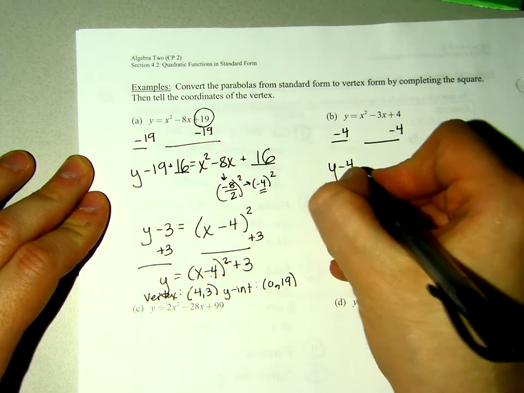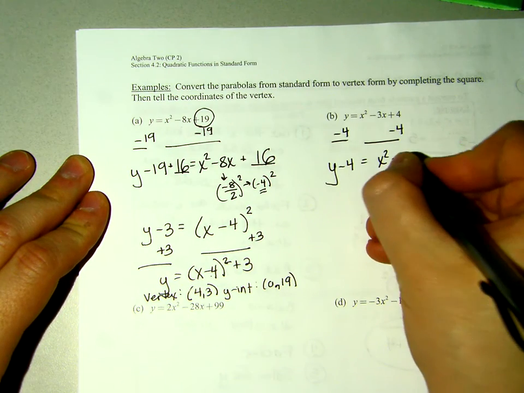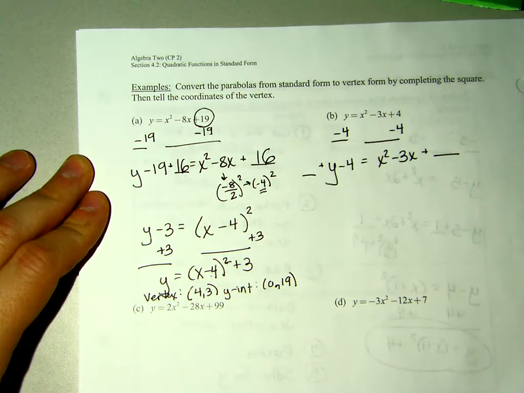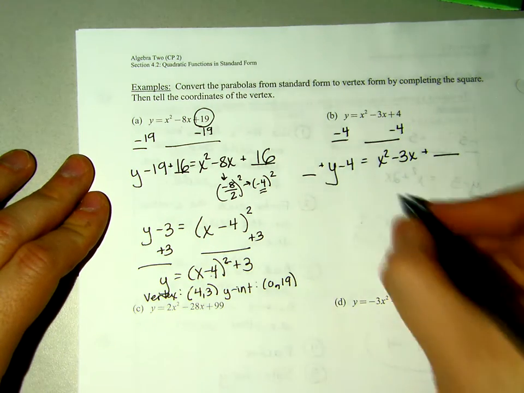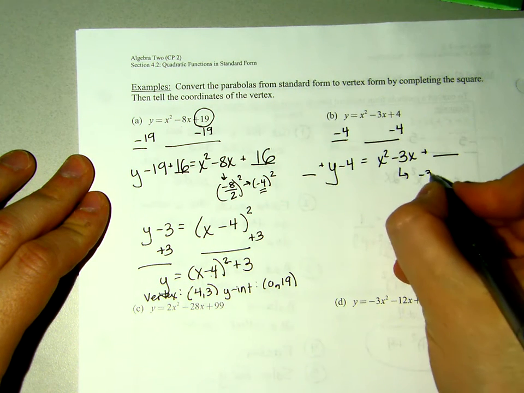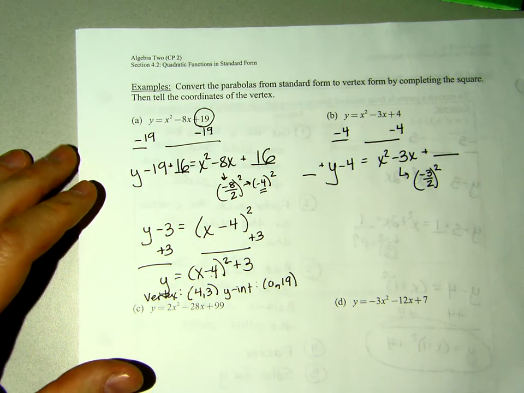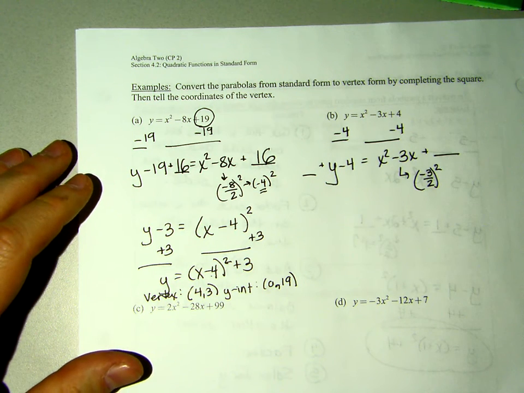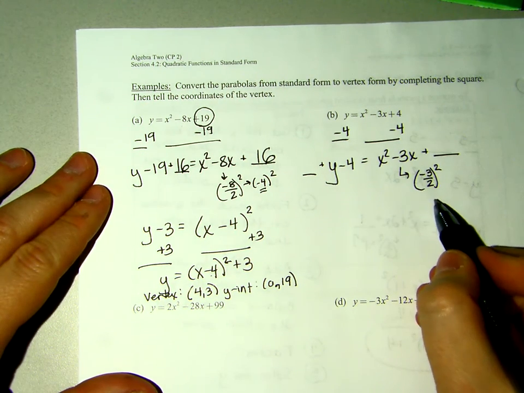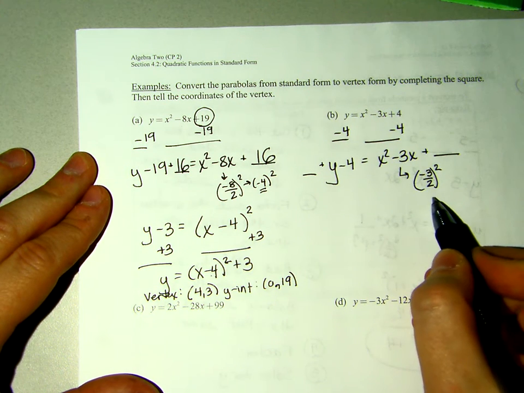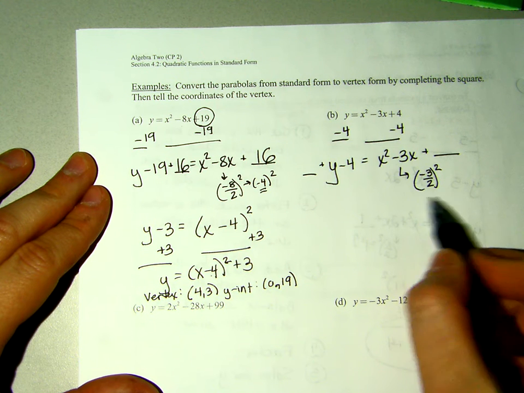Y minus 4 equals x squared minus 3x. Half the middle number squared. I need to do negative 3 over 2. I need to square that. On the test, I saw some of you doing it twice, doing negative 3 over 2 and then doing half of that. No. The middle number was negative 3. Half of that is negative 3 halves. That's what I'm going to square. Don't do another 1/2 times that thing.